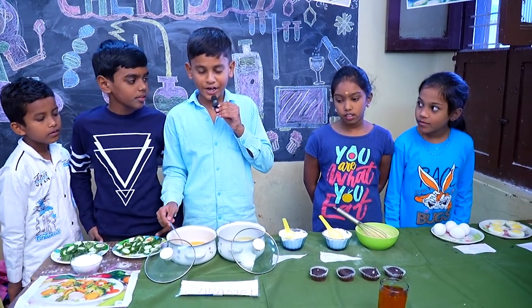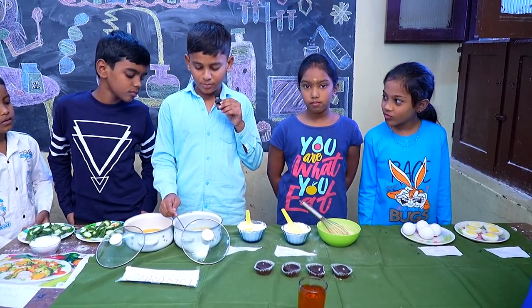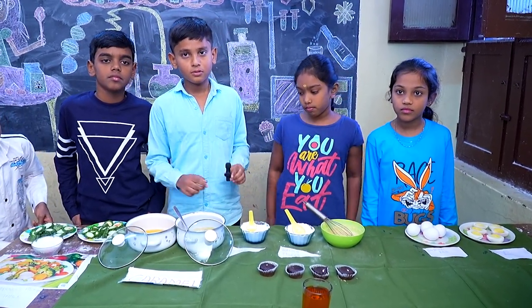Caramel process: by the heat of the flame, the sugar gets dissolved and forms caramel. After some time, the caramel becomes harder and harder. Thank you.